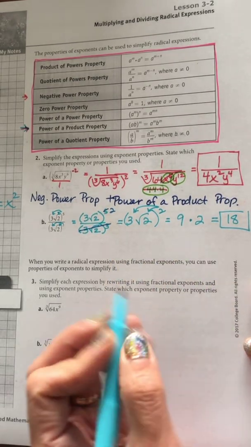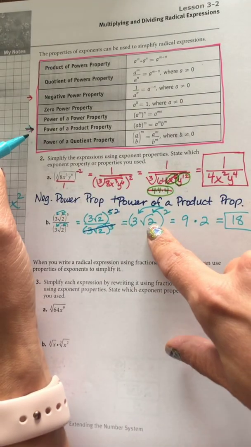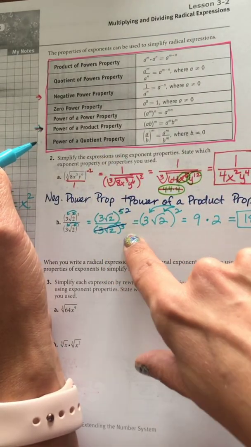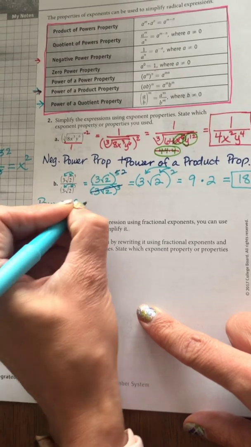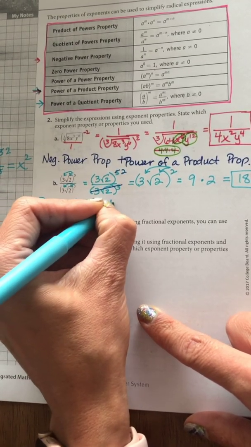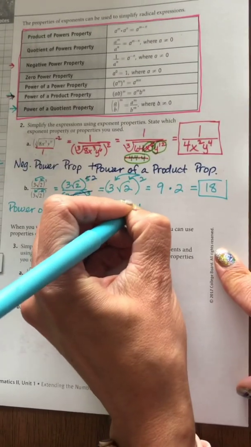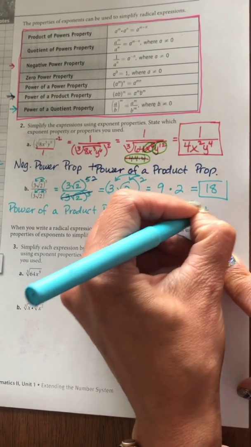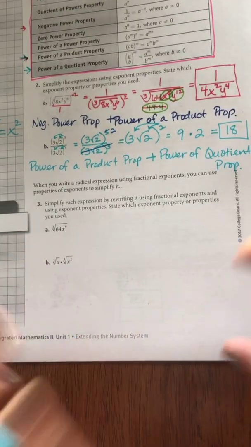Okay, so we were using power of product property because we used that here. That's where we actually used it. And then we also divided. That's how we canceled that 3 square root of 2 to the 3rd out. We used the power of a quotient property. So we used power of a product property and power of quotient property. Okay.